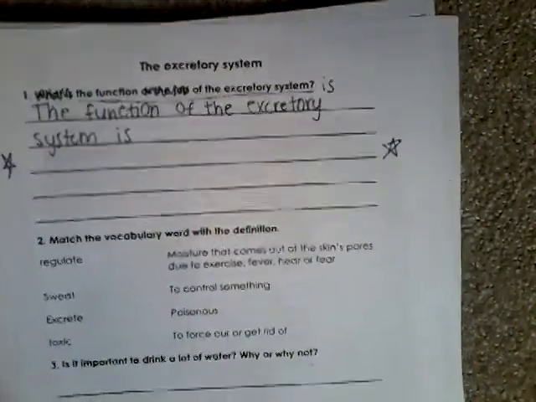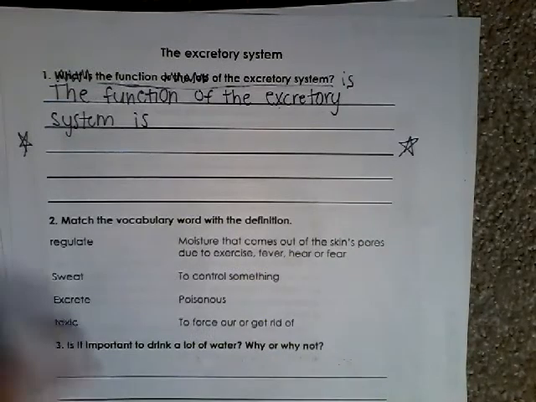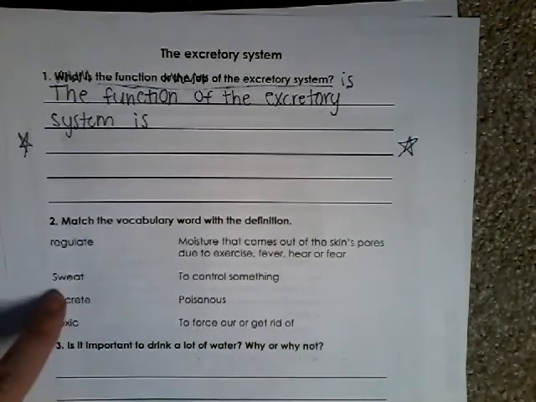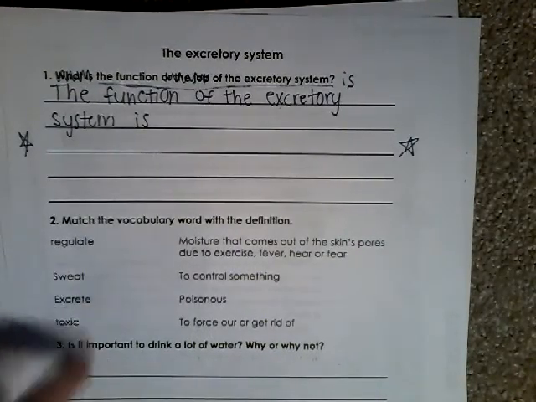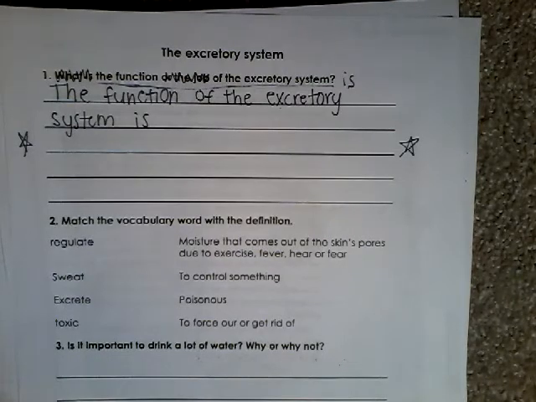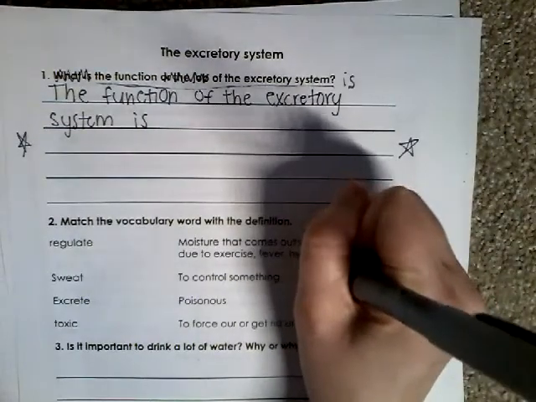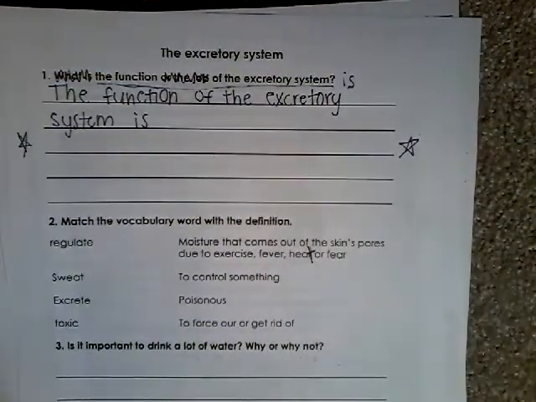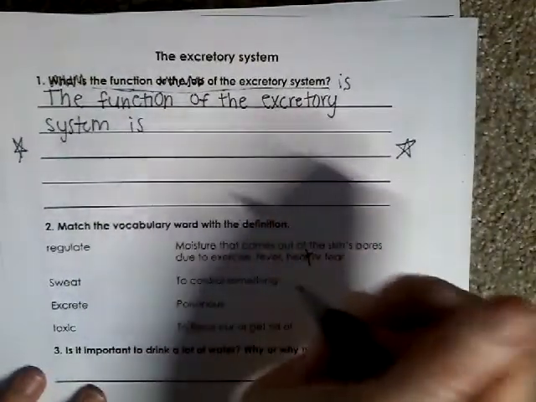The next part is a vocabulary match. So our words are regulate, sweat, excrete, or toxic. So which one is moisture that comes out of the skin's pores due to exercise, fever, fear, or heat? That is your sweat.